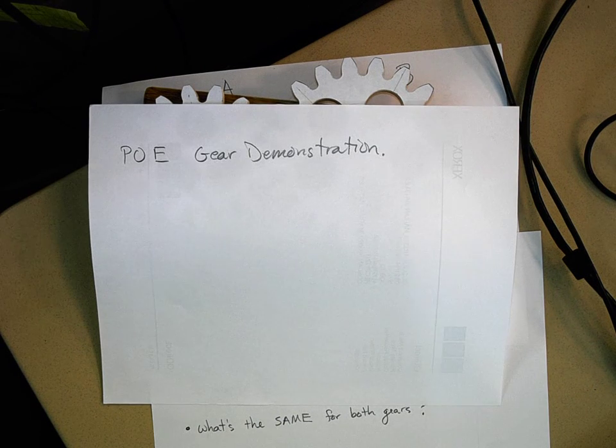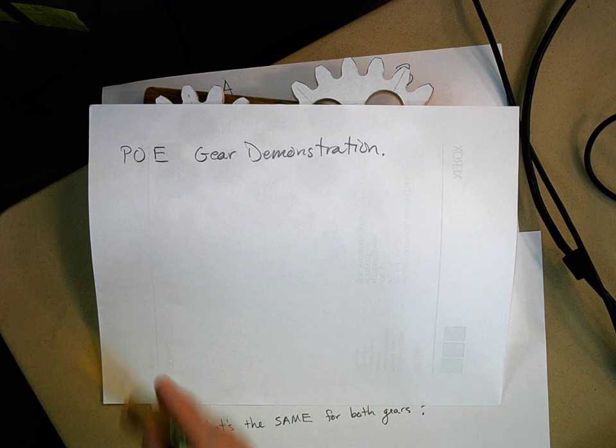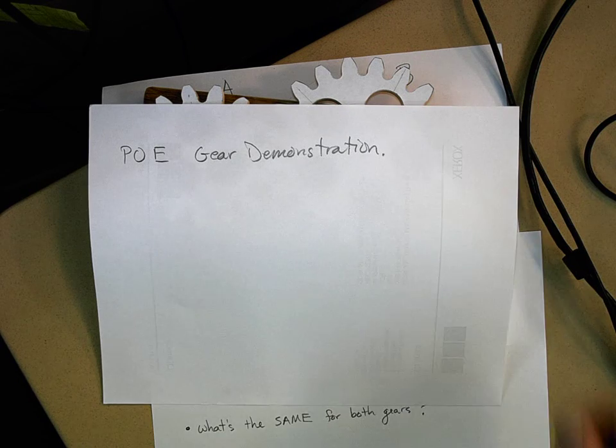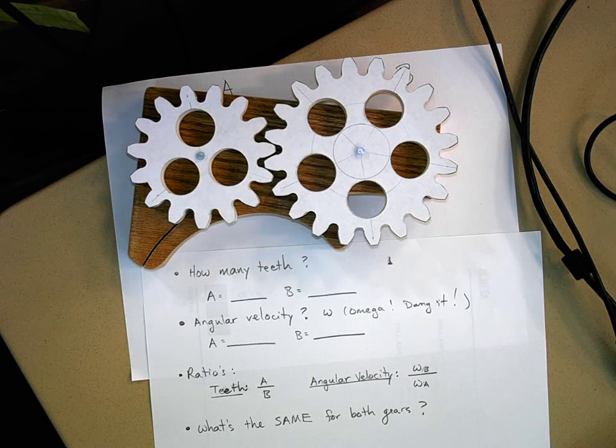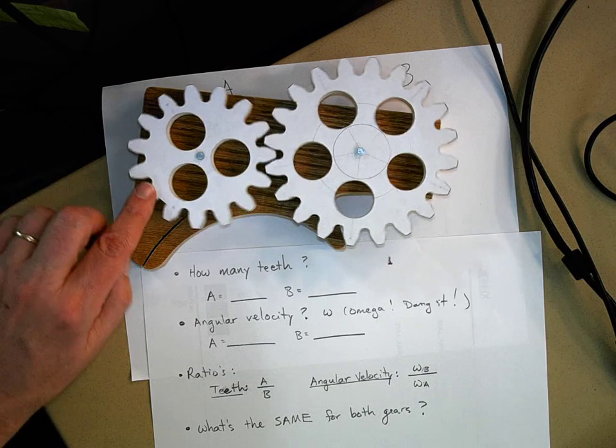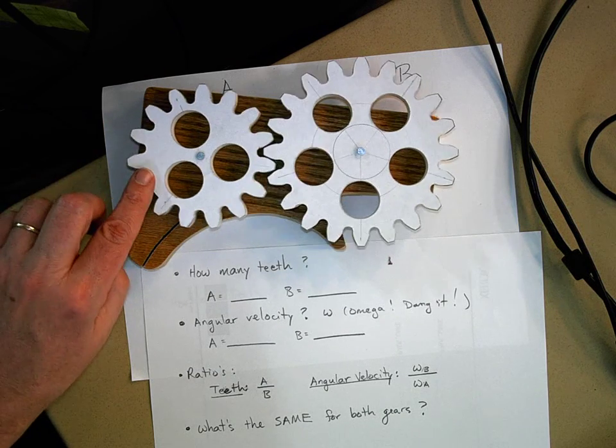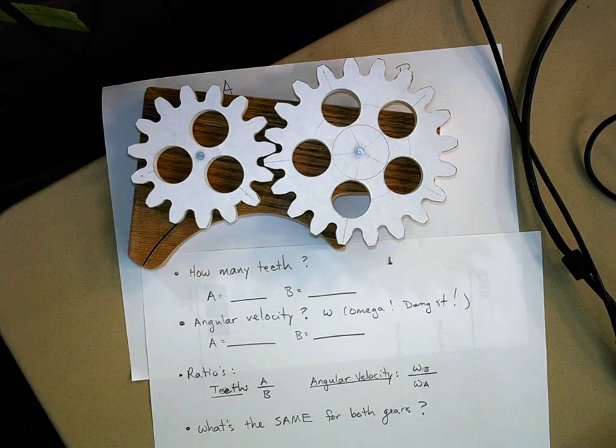Well, let's give this a try. This is a gear demonstration for Principles of Engineering. And here's what I want you to do as a starter. Here we have two gears that are meshed together. And I have some things I want you to answer.